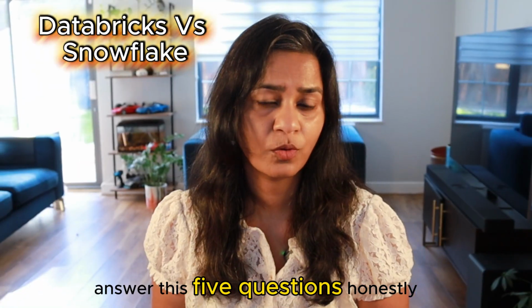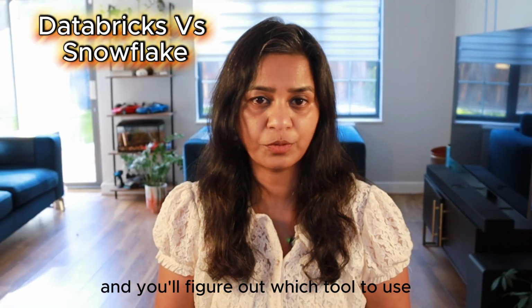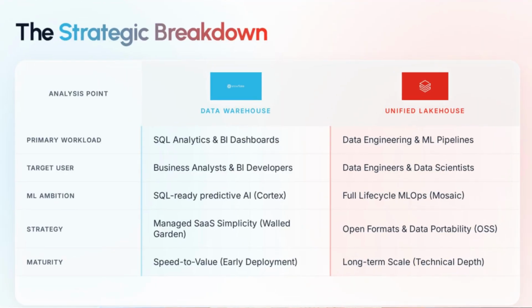Answer these 5 questions honestly and you'll figure out which tool to use. Number 1, primary workload. SQL analytics and BI, go with Snowflake. Data engineering, ML pipelines, streaming, go with Databricks. Number 2, primary user. Analysts, BI developers, go with Snowflake. Data engineers, data scientists, go with Databricks.